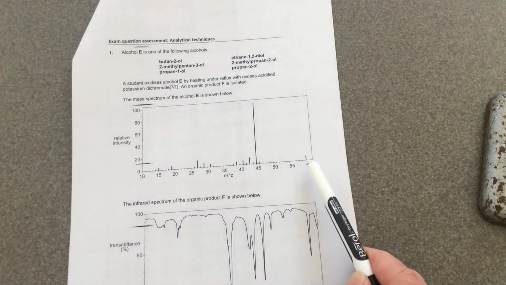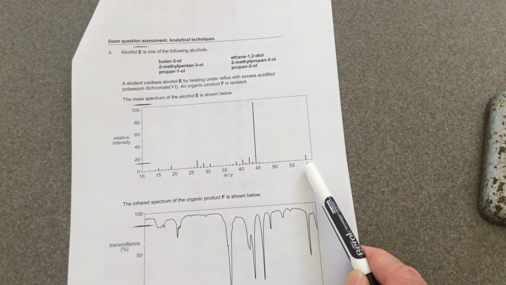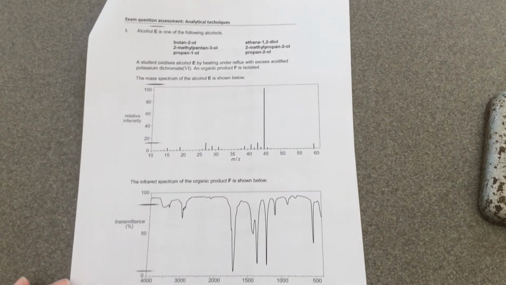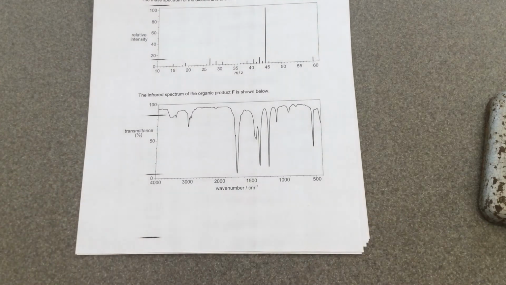There's a molecular ion with an m/z of 60, and that's telling me the Mr of the molecule. I don't know which one of those 2 molecules it is until I start looking at the infrared spectrum. Now, when we were discussing infrared spectra, we talked about the idea of identifying the presence of OH bonds in alcohols, OH bonds in carboxylic acids, and C=O double bonds in aldehydes, ketones, or carboxylic acids.